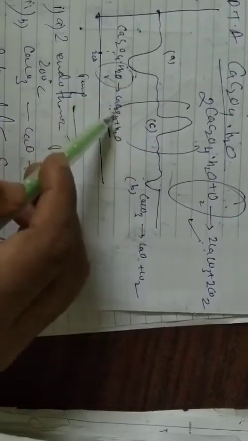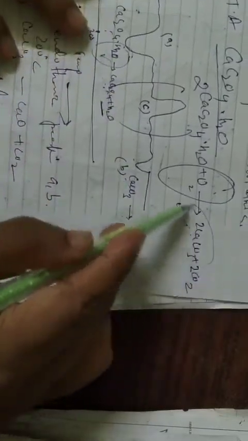So we get two endothermic peaks: the first peak is for the removal of water, and the last peak is the decomposition of calcium carbonate. In between, what you get is the oxidative peak, oxidation, okay.